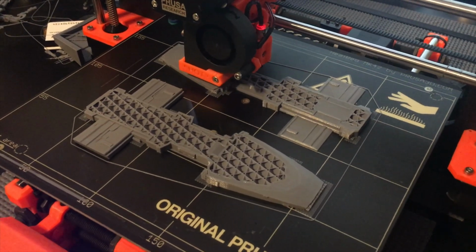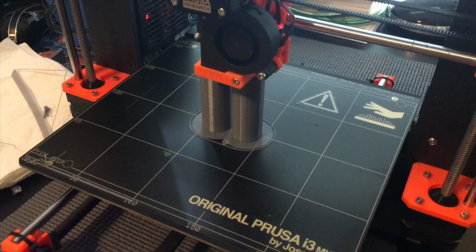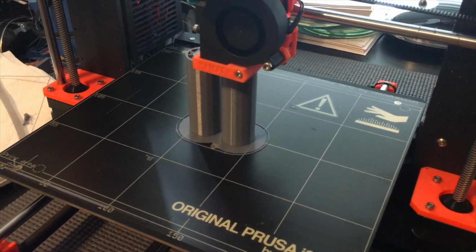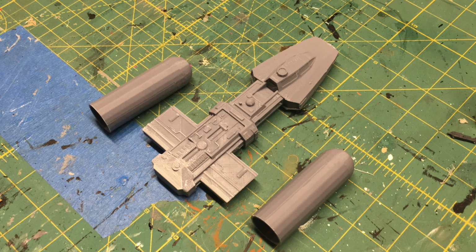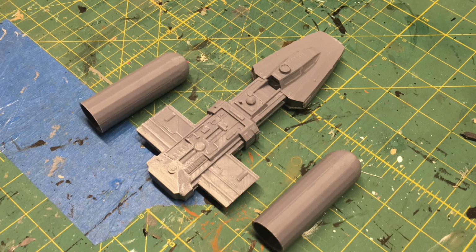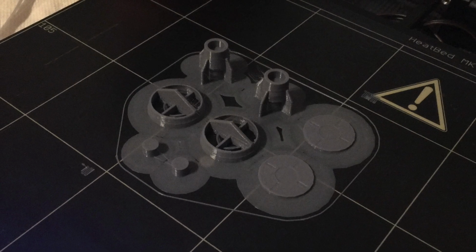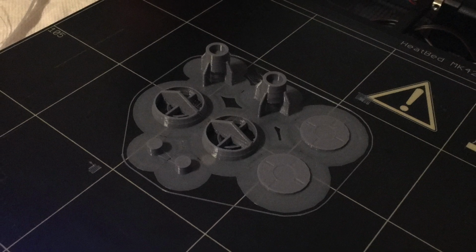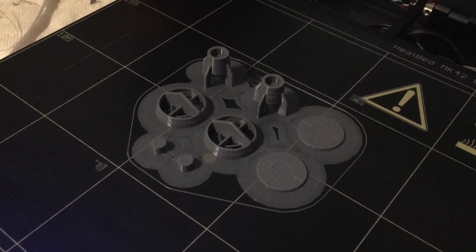After I had the files the way I liked them, I just sent them to my 3D printer. Here you can see the main body, and here are the engine tubes. Again, the tubes are hollow, you can't tell just by looking at it there. And then here are the completed parts that were ready to be glued together. And here are the printed engine parts that you saw just a few seconds ago.